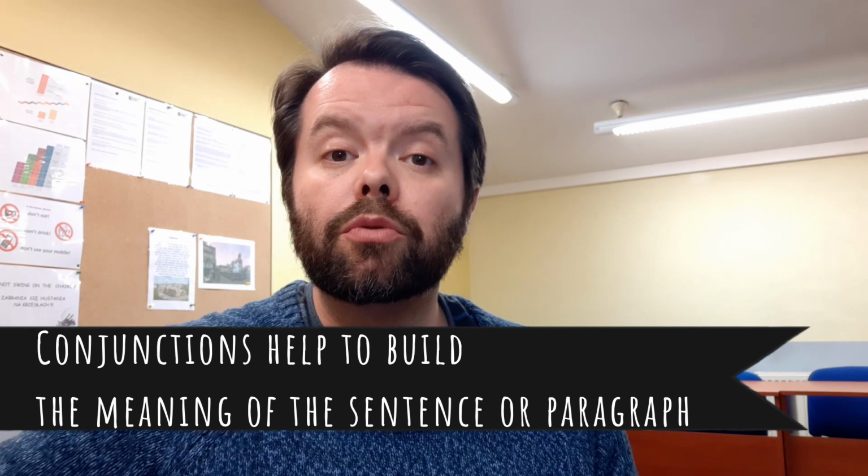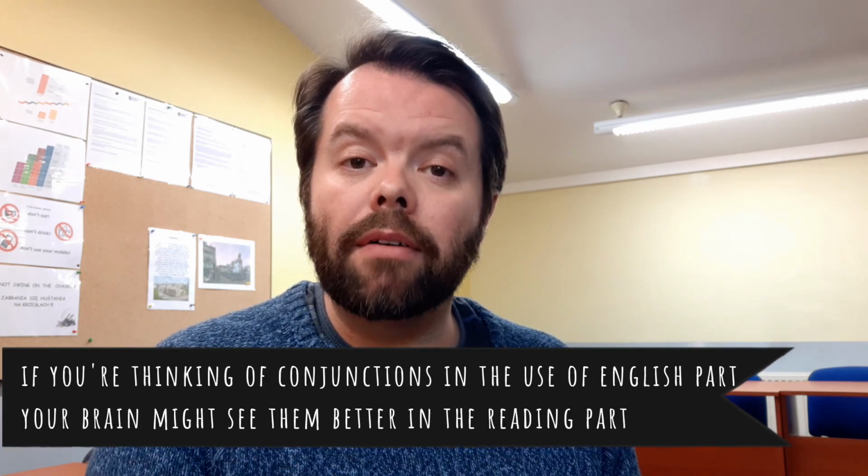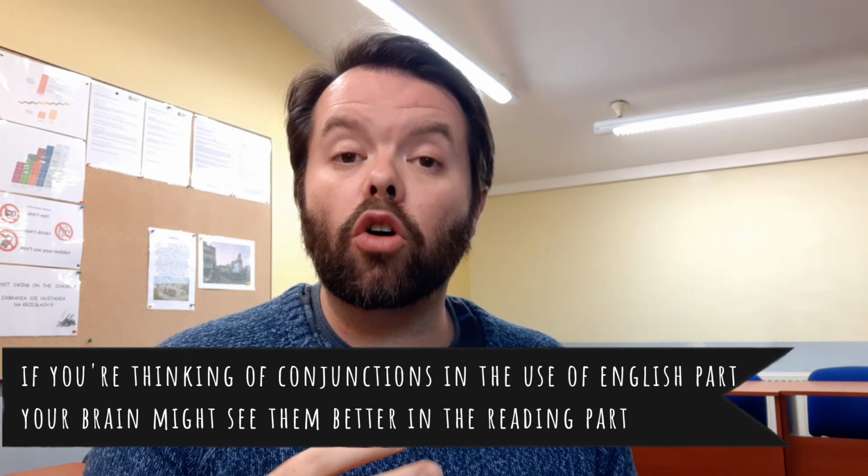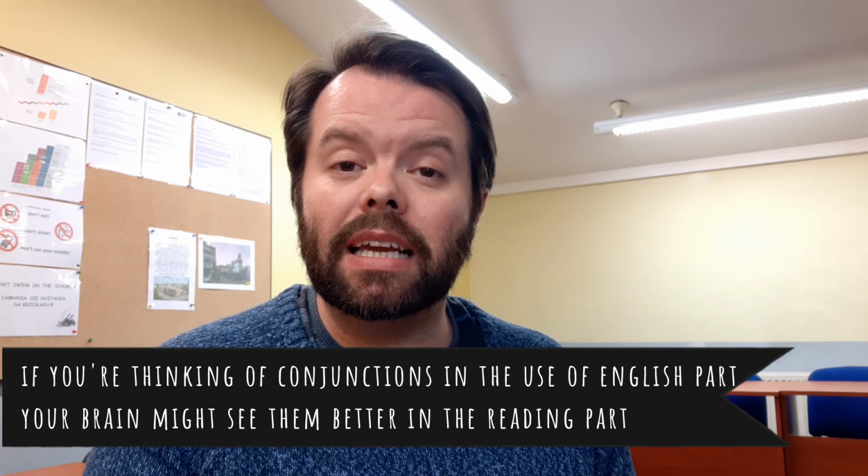And when you do the reading section later, then you might find that your answer comes from understanding the use of the word however or though in the text. If it shows a contradiction or a change in meaning, it could give you the answer in, for example, part 5, the multiple choice reading, or later in part 7 or 8, depending on the exam, with the multiple matching.